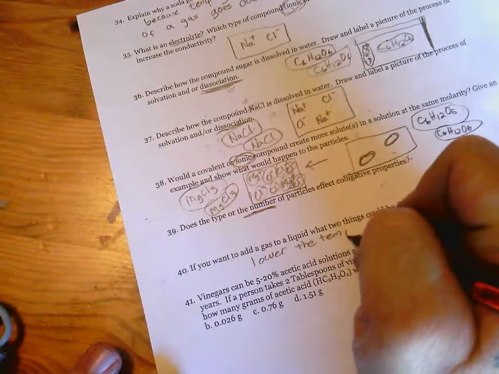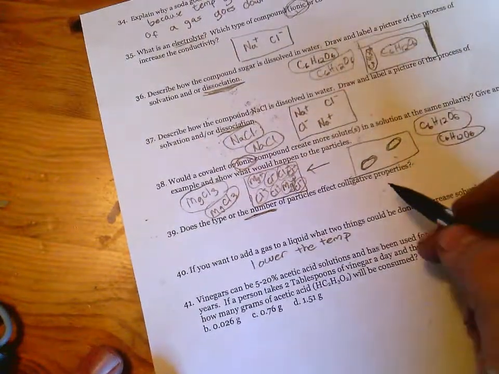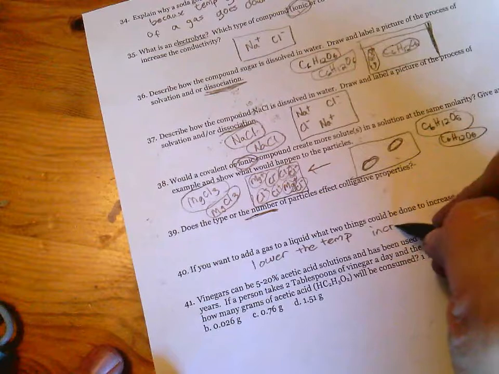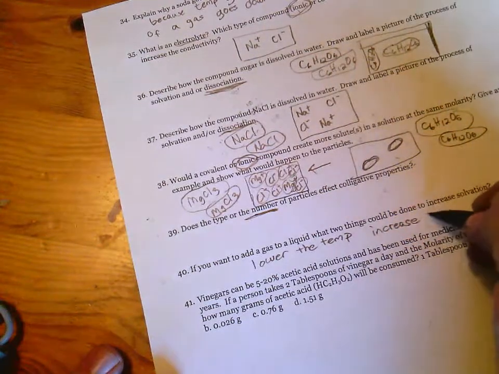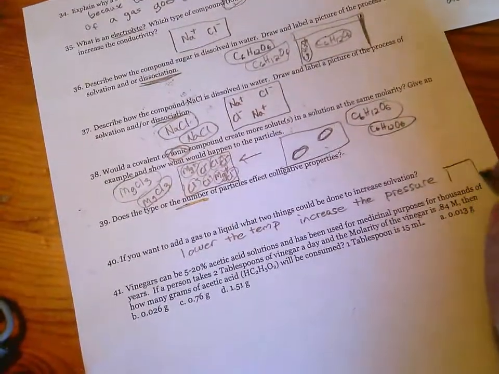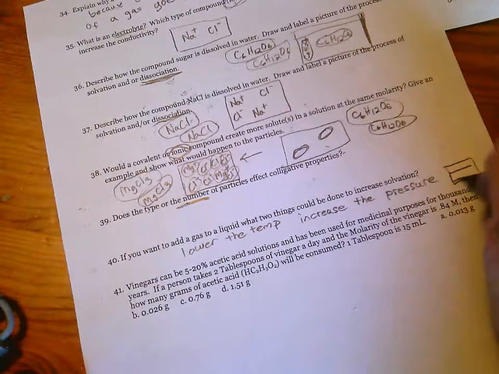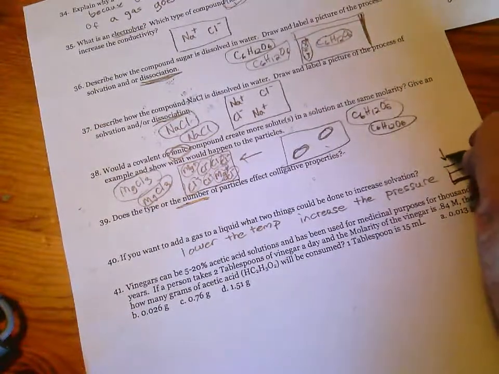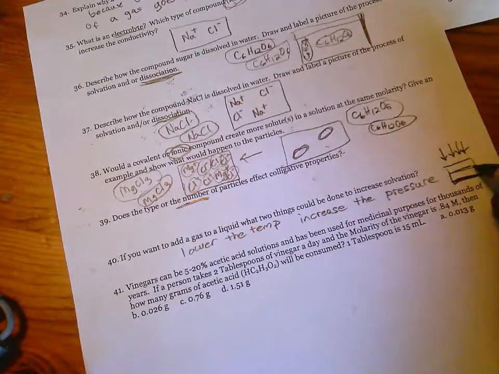The one thing we didn't talk about is you can increase the pressure. And I hope you understand why. If I increase the pressure on top of this liquid, if I have more pressure pushing this gas down, guess what? It's going to dissolve more readily into this liquid. That should just be common sense.